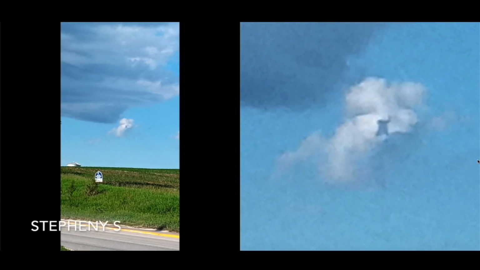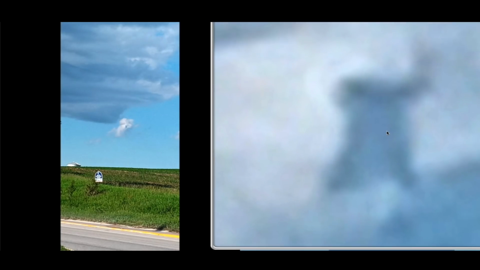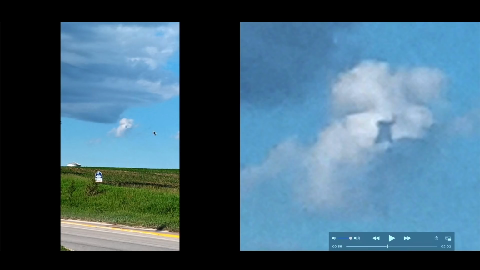Photo here sent in by Stephanie S. Not exactly sure of the location. Get a load of this here. Looks like some sort of a X over here in the clouds. She happened to notice that from very far away. That's what compelled her to take the photograph.